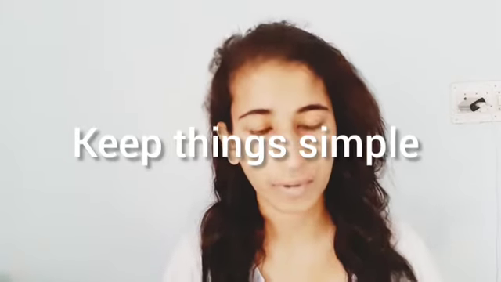The first tip that I have for you is to keep things simple. This is really important. Whenever you're getting started with designing, whatever you want to design, whether it's a template, a card, or making patterns or textures, keep things simple. Don't complicate it too much. Don't think that to make a good design, it needs to be complicated or something very random.